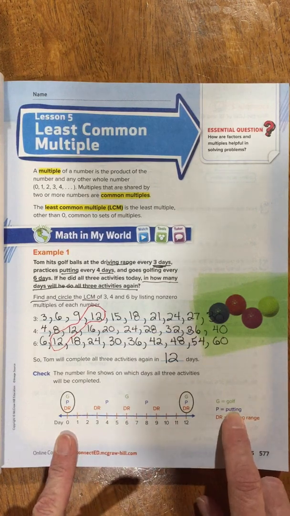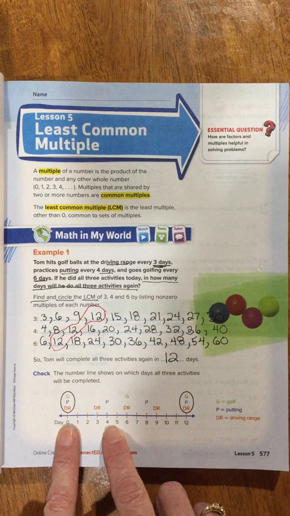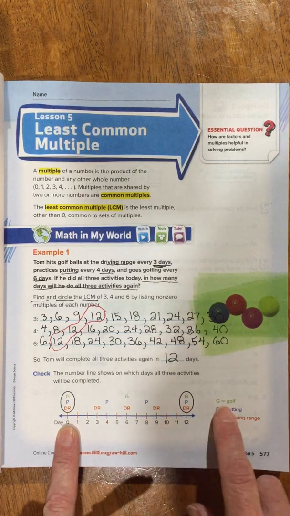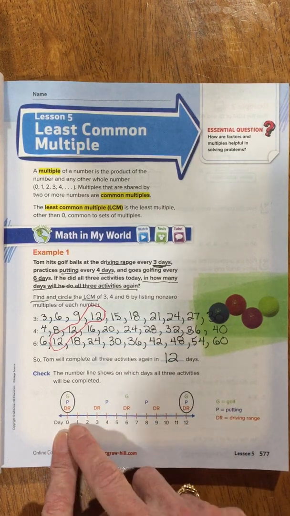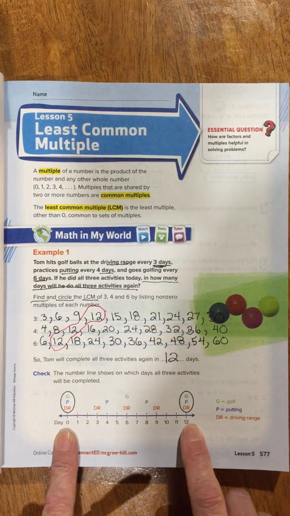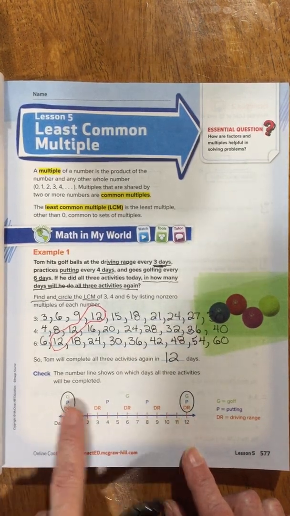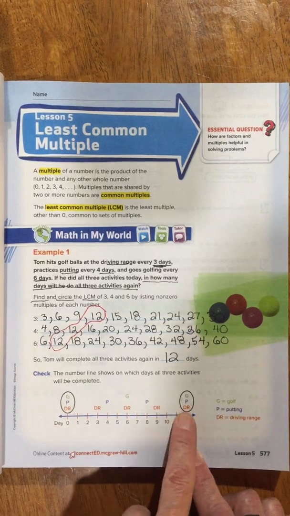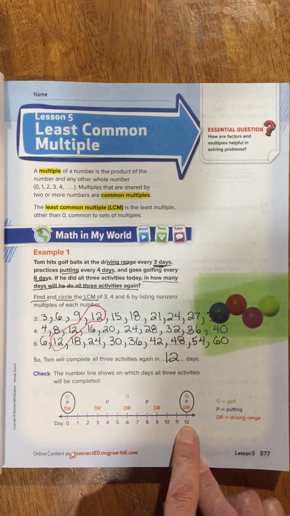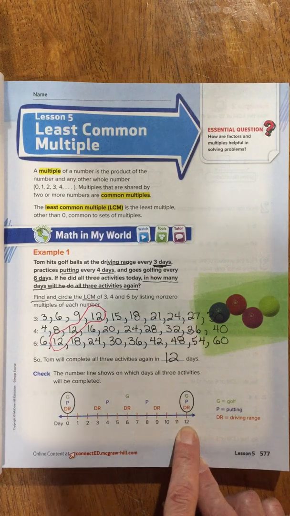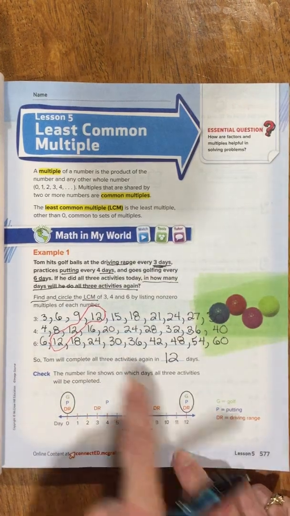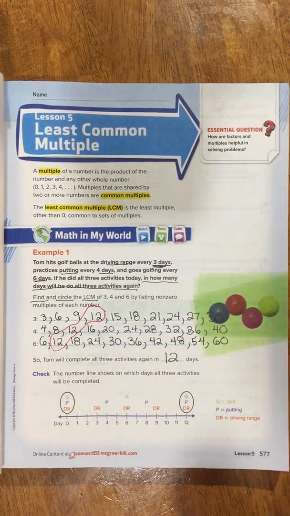The putting was every 4 days. And playing the actual game of golf was every 6 days. And they laid that out. And so visually, you can see the next time that all 3 of those activities will happen on the same day is on day 12. So that's a nice way to see that also. It proves that least common multiple works.